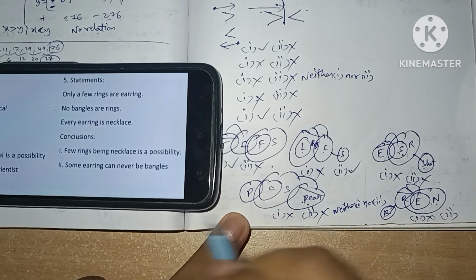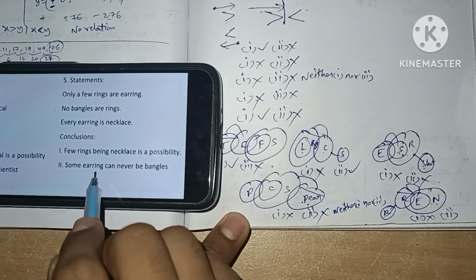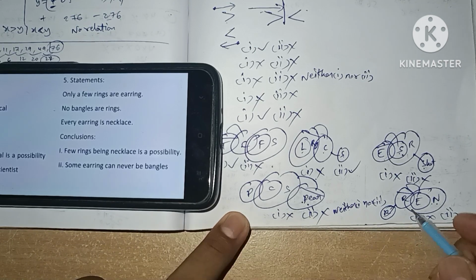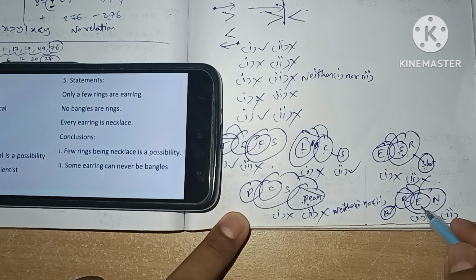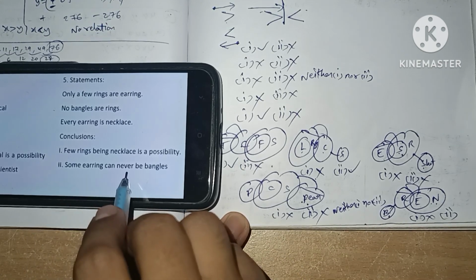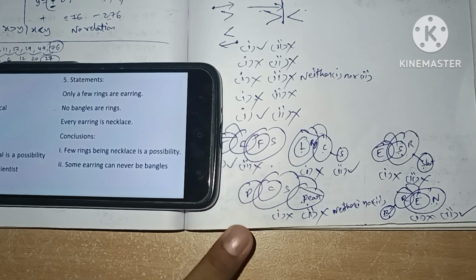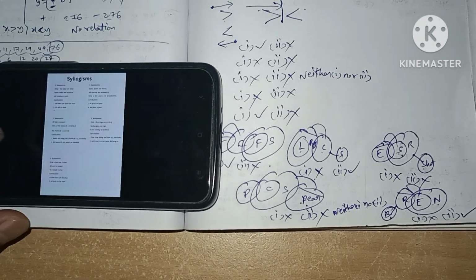Second one: some earrings can never. We see never here, so we check whether all earrings can be bangles. No, all earrings cannot be placed inside bangles. So all case fails means the some never case will be true. Second conclusion is true. Now we are going to solve a reasoning puzzle.